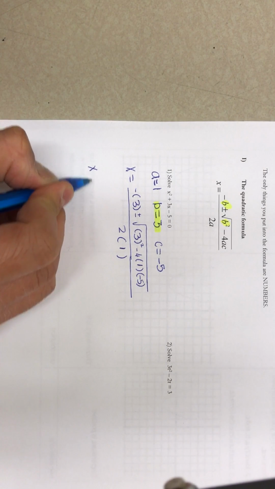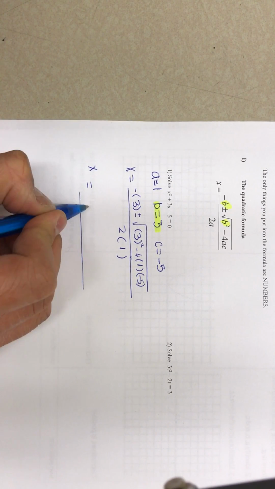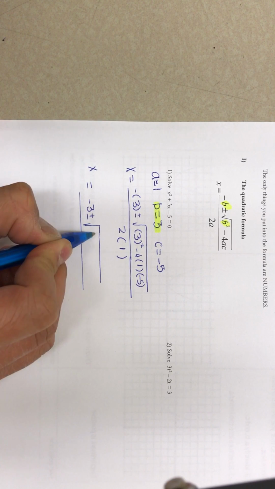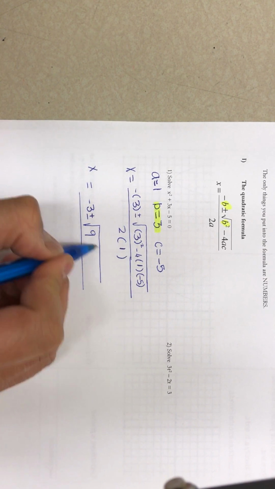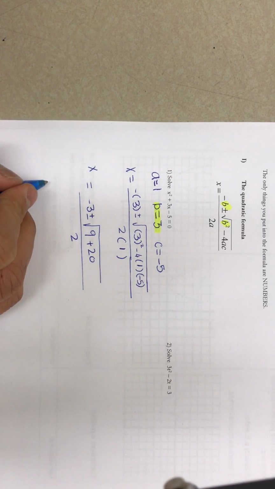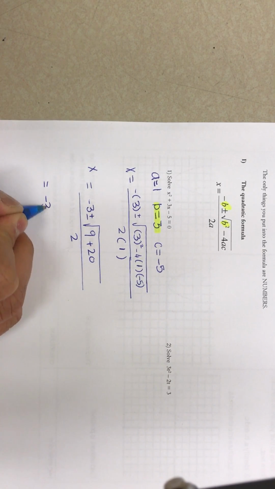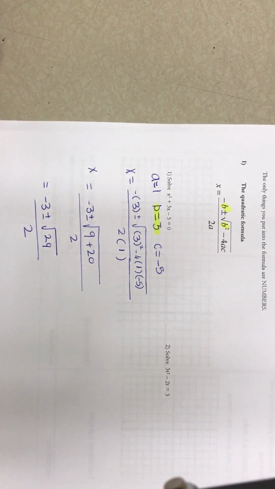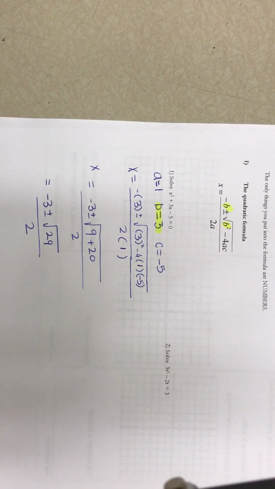Once I have done that, I'm going to simplify this statement so that it looks like negative 3 plus minus the square root of 9, this becomes plus 20, over 2. So therefore, what do we have? We have negative 3 plus minus square root of 29 all over 2. And we're done because that's the best we can do.